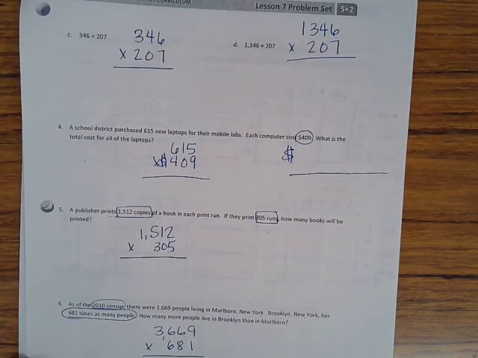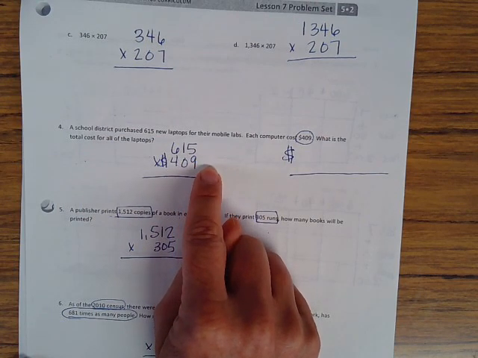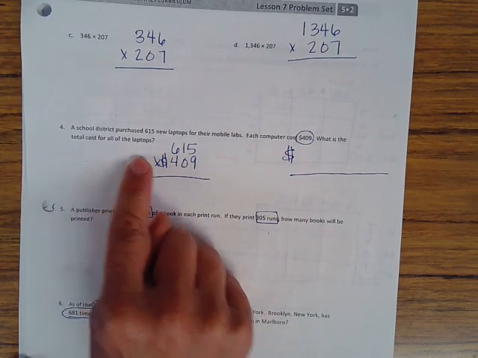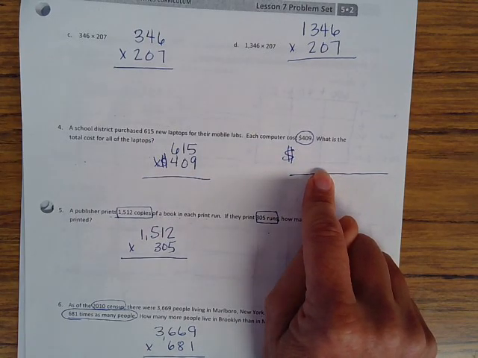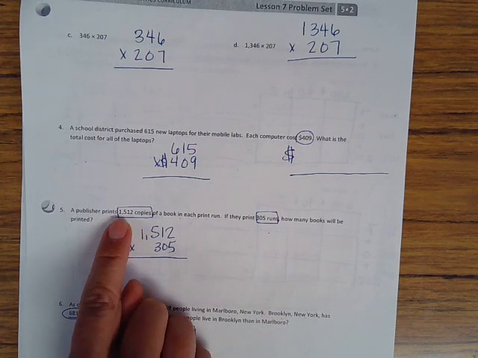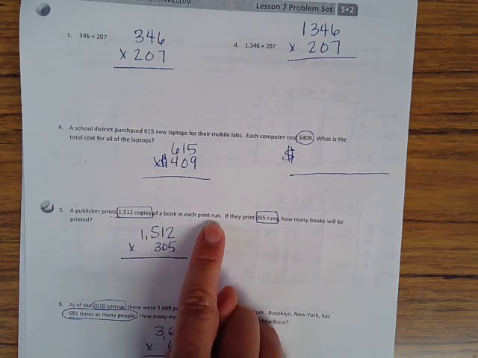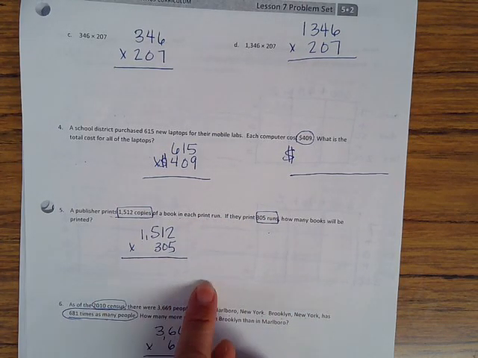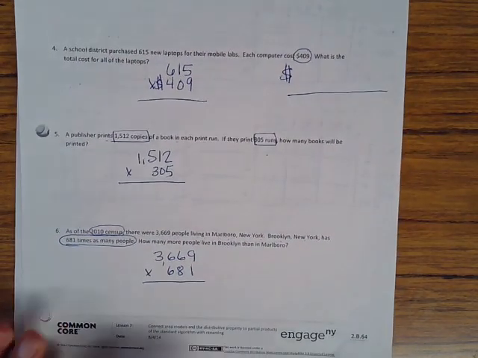Then on problem 4, a school district purchased 615 new laptops for their mobile labs. Each computer costs $409. What is the total cost of the laptops? So you're going to multiply it out and then write how much money it's going to cost. A publisher prints 1,512 copies of a book, each print run. If they print 305 runs, how many prints will they end up with? That is how you set that problem up.